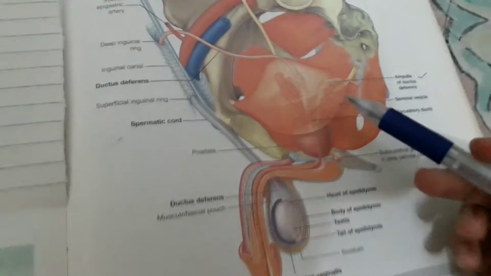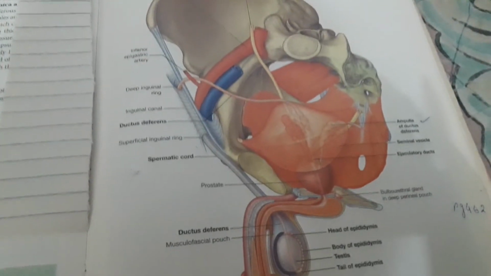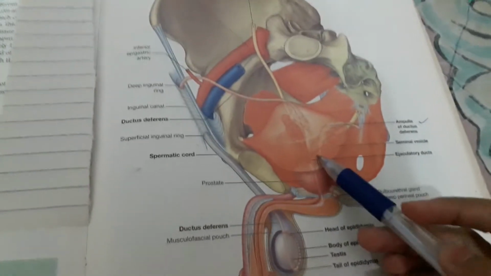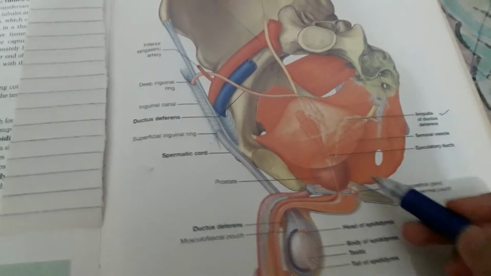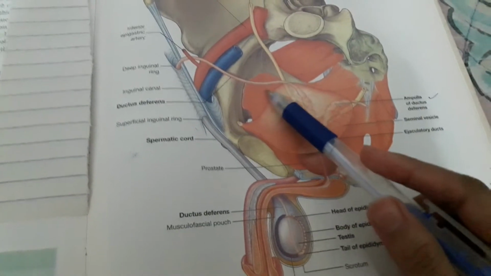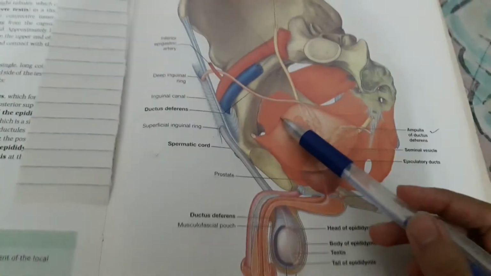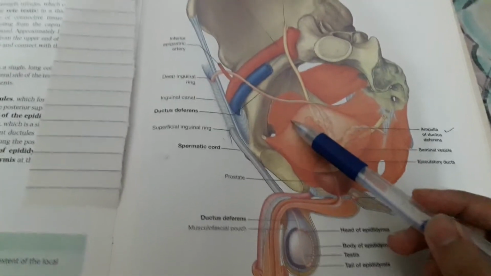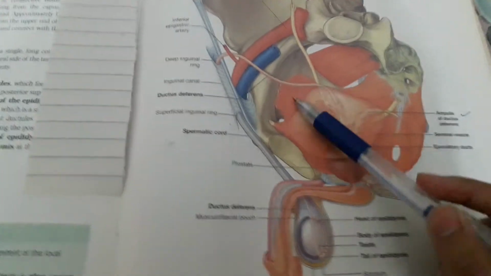And posteriorly, the infralateral surface is in contact with the obturator internus muscle and the levator ani. This is the levator ani muscle, and this is the obturator internus. If you imagine the other infralateral surface, which is here actually, it is in relation with this obturator internus and the levator ani. So this is about the infralateral surface.